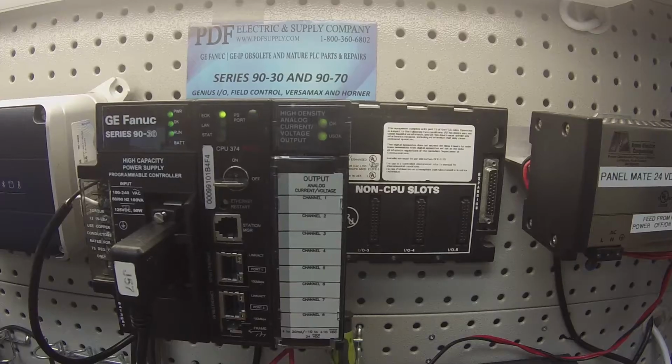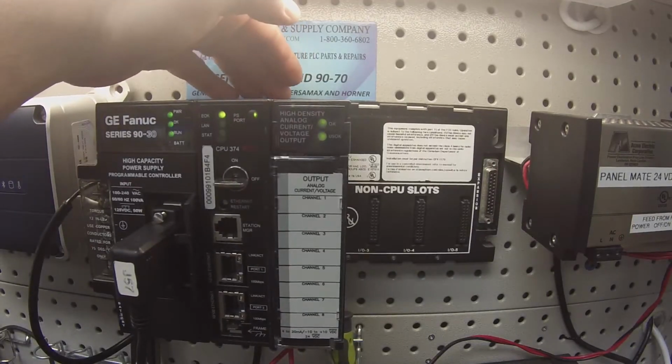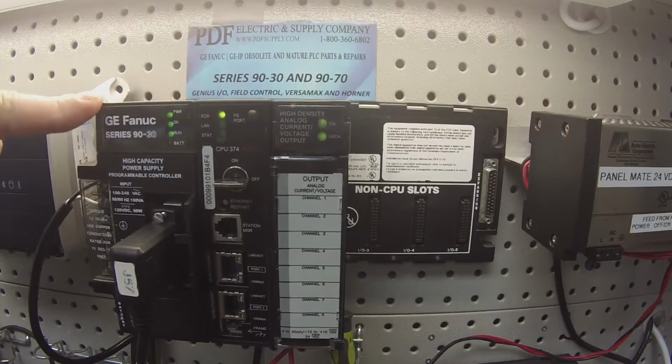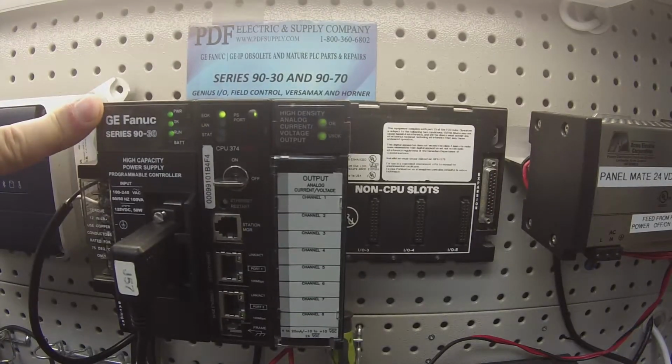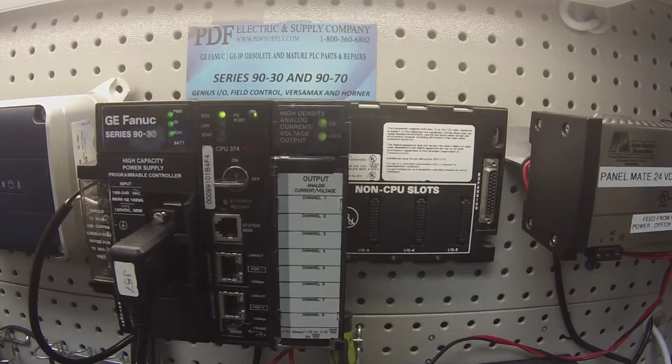So what we're going to talk about is how to test this ALG392 and how to configure it in Proficy Machine Edition. So far I have this in an IC693CHS397 5-slot rack. It's being powered by an IC693PWR330 power supply, and the processor is an IC693CPU374 Plus for this test.